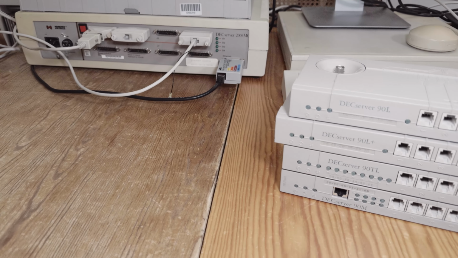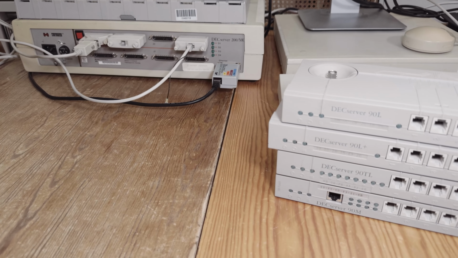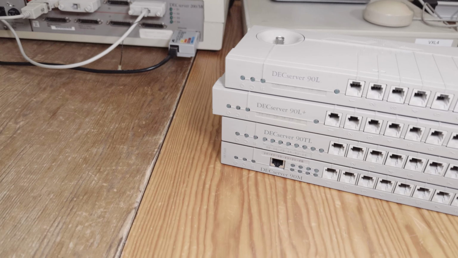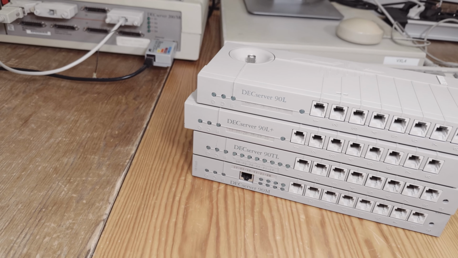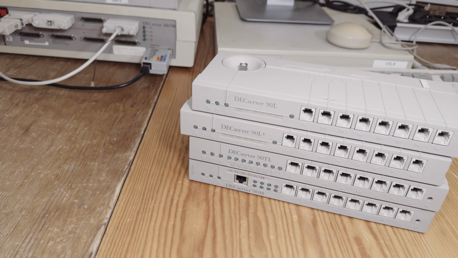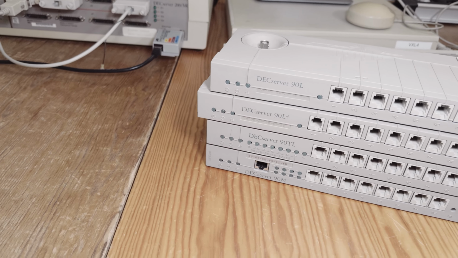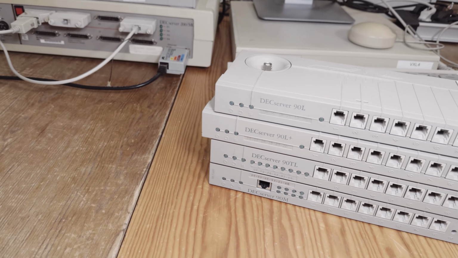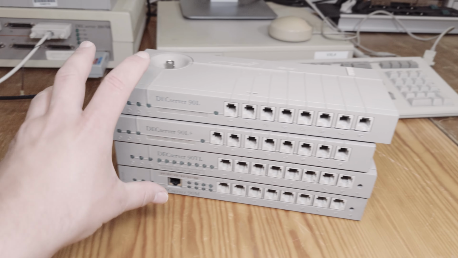On this topic, there's also a video by Clabretro. I will link that video down below, where he explains a bit more in general about terminal servers, based on Cisco terminal servers. So I have two kinds of terminal servers here on the right.